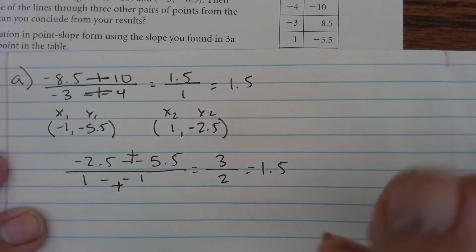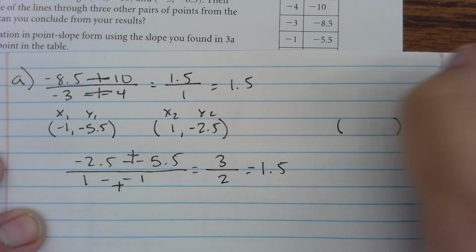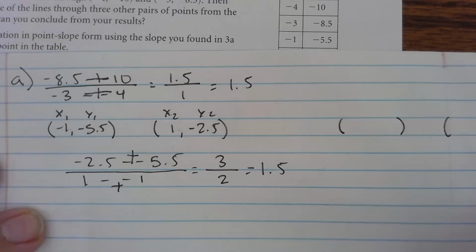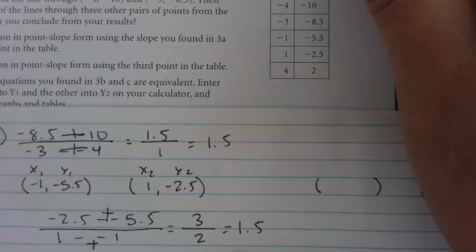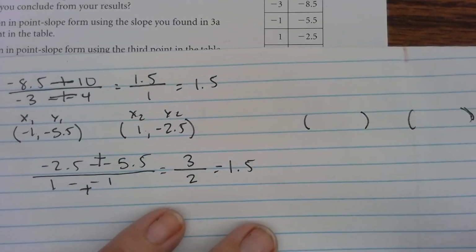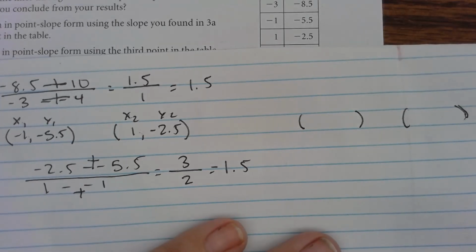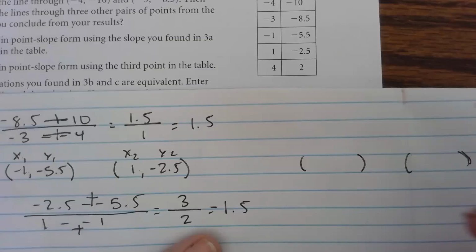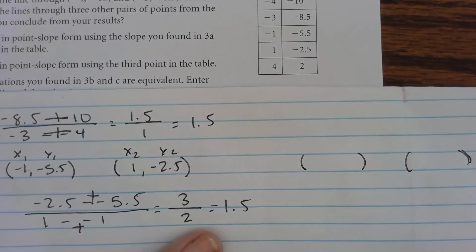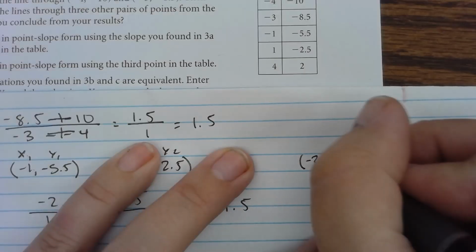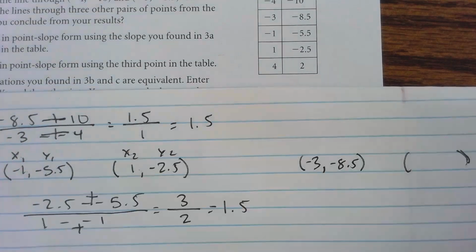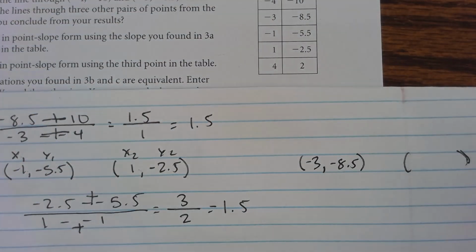Give me 2 other points. We can repeat points, just can't repeat the same pair. What's another point?